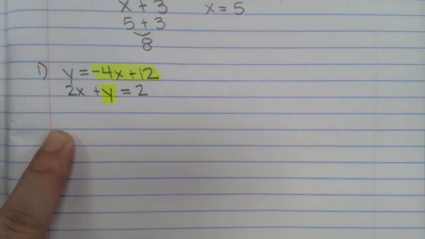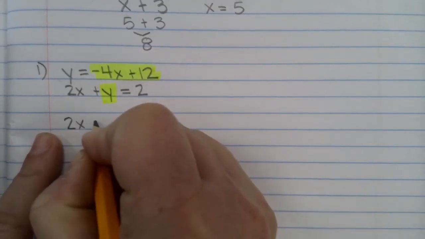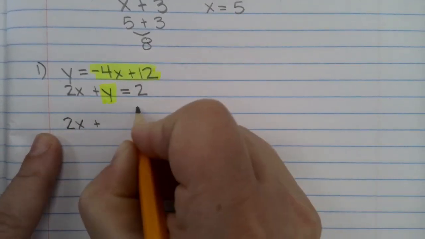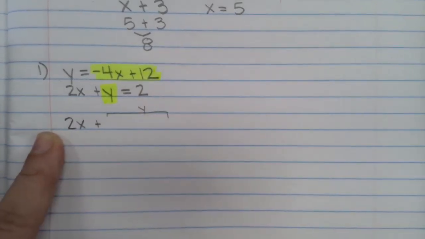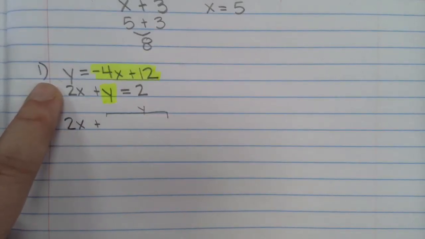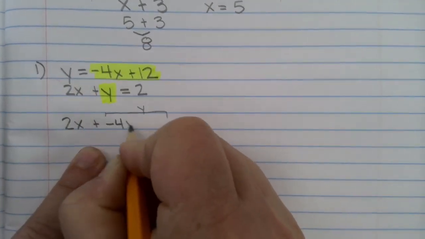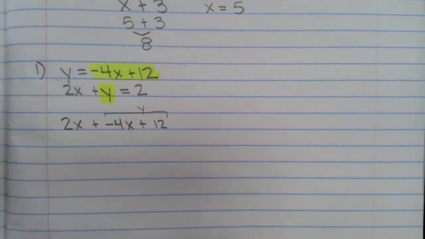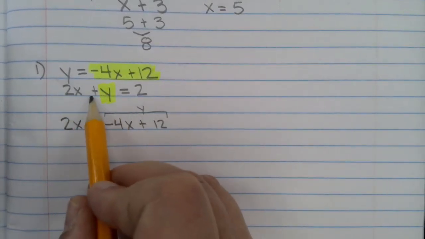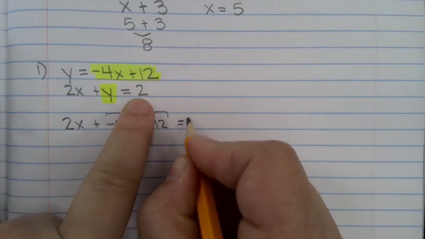So I'm going to have 2x plus, but now instead of y, I want to think what was y equal to. We said y was equal to negative 4x plus 12. But in this equation here is 2x plus y equals 2.